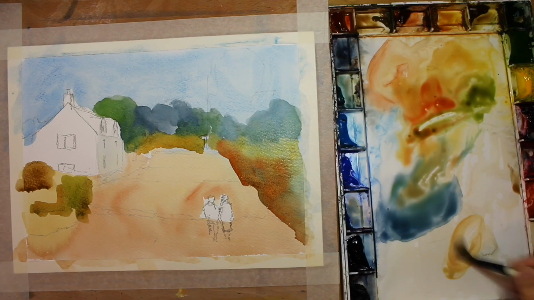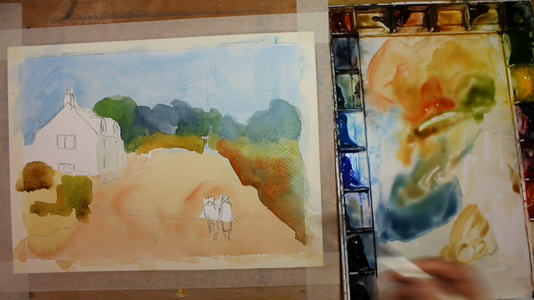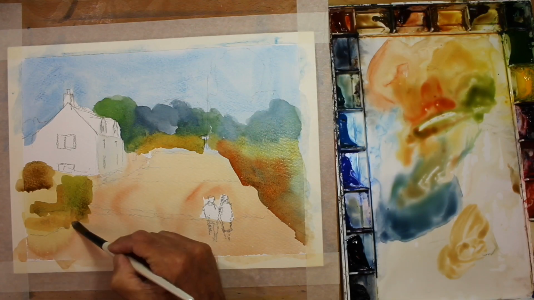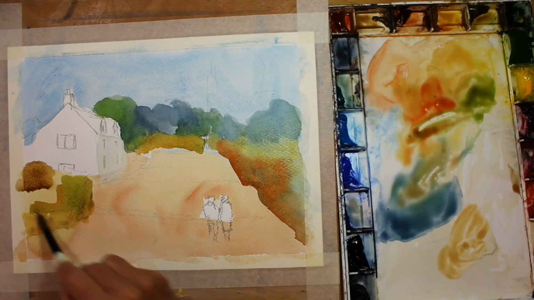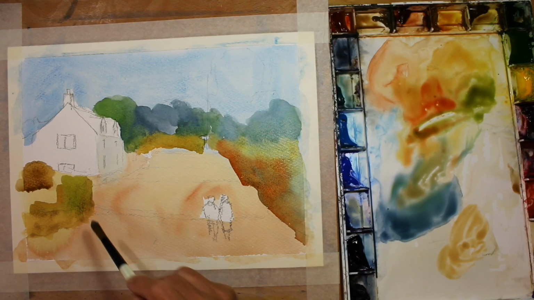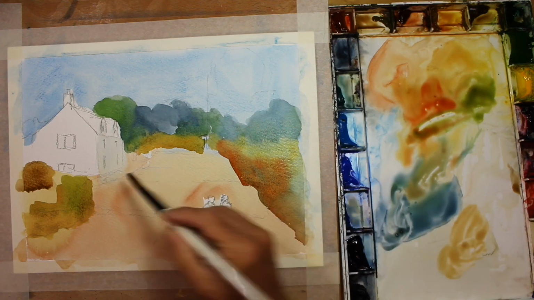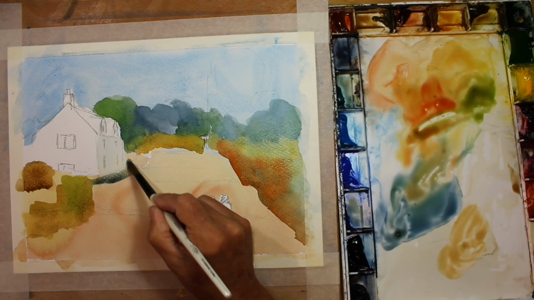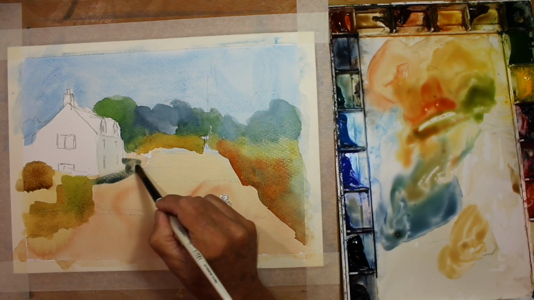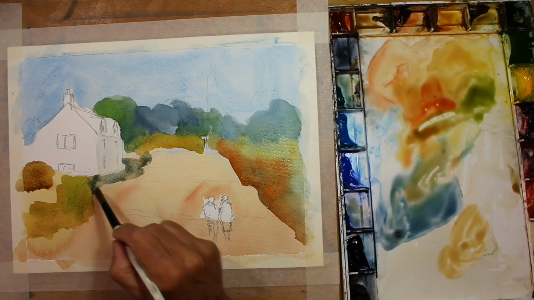The paper that I'm using is 140 pounds rough Saunders Waterford. And the tape that I use is just regular decorating tape, masking tape.